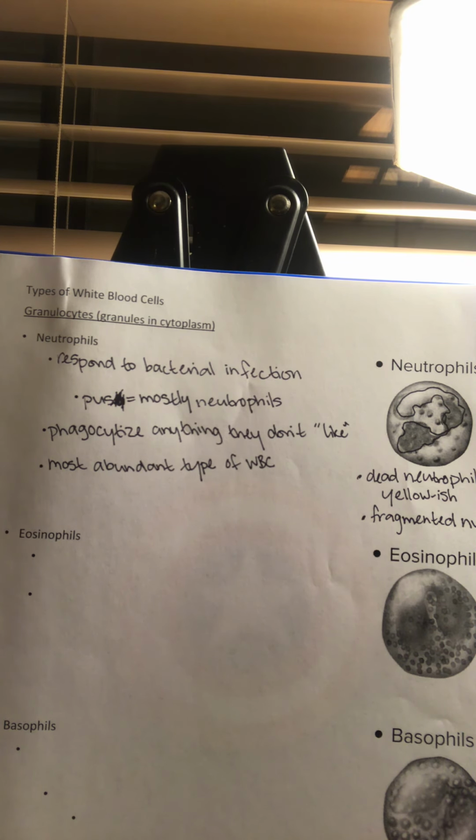Okay, let's talk about eosinophils. I've heard this pronounced another way, but at the moment I can't think how else it's pronounced, so I'm going to pronounce it the way I usually hear it.